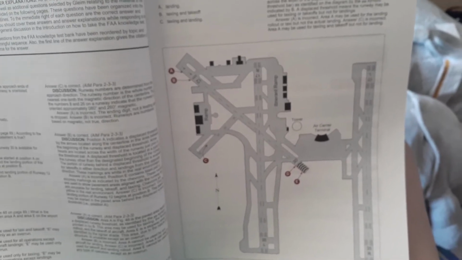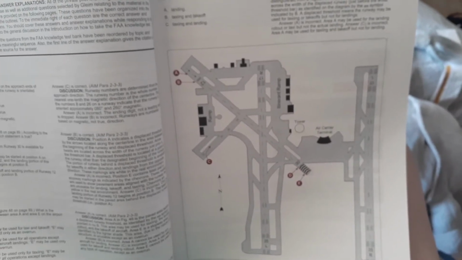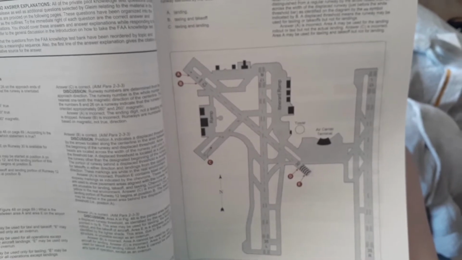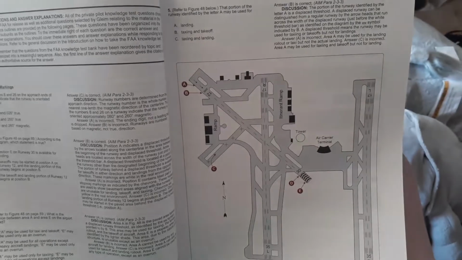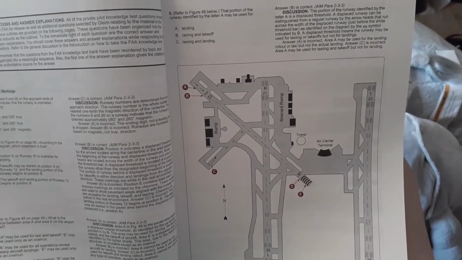Question again, what is the difference between the area A and area E on the airport depicted? Correct answer is A. A may be used for taxi and takeoff. E may be used only as an overrun.